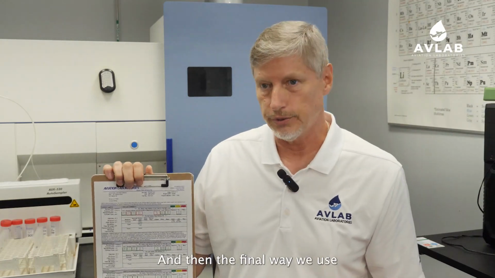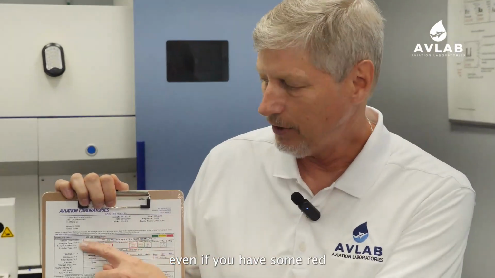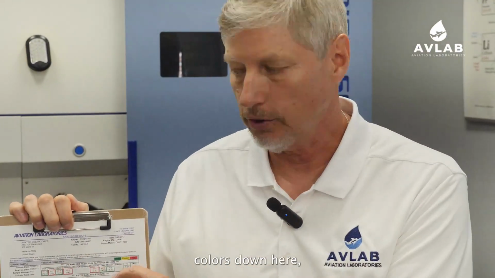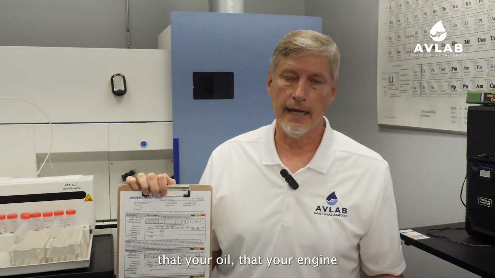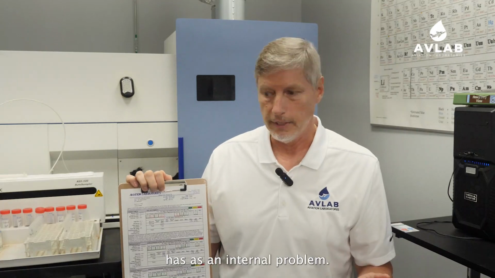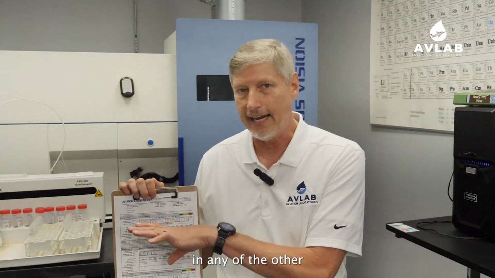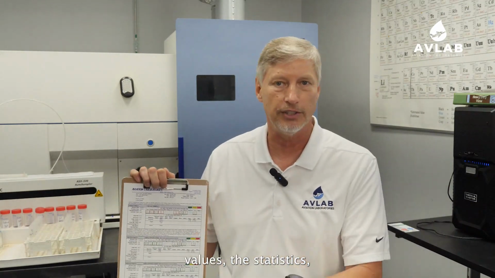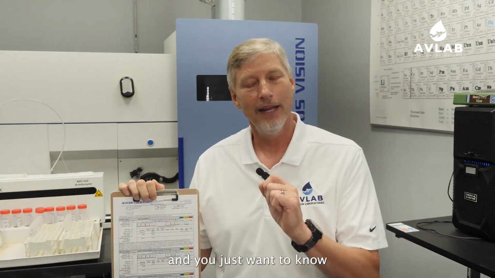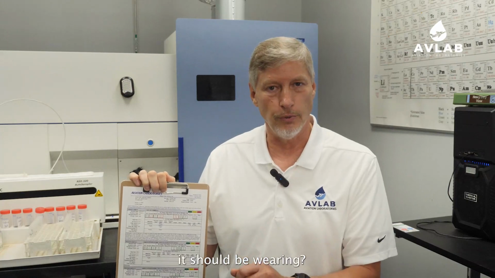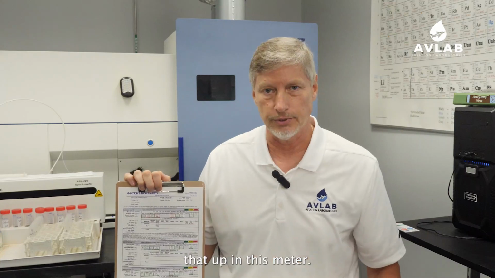And then the final way we use color is we have this alarm meter up here. Even if you have some red or yellow colors down here, that doesn't necessarily mean that your engine has an internal problem. So we like to give you an overall rating. If you're not interested in the absolute values, the statistics, the trends, the comparative analysis, any of that, and you just want to know if your engine is wearing the way it should be wearing, you can just look up here at the top, and we'll tell you that in this meter.